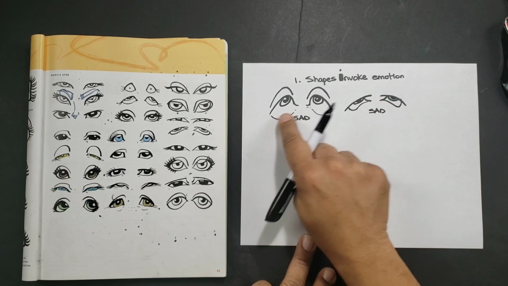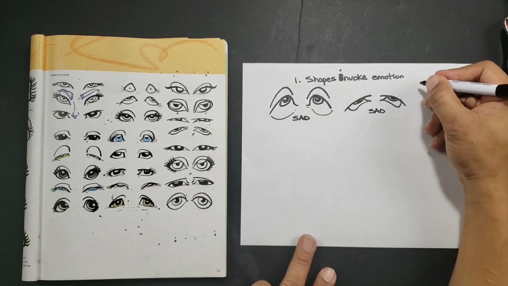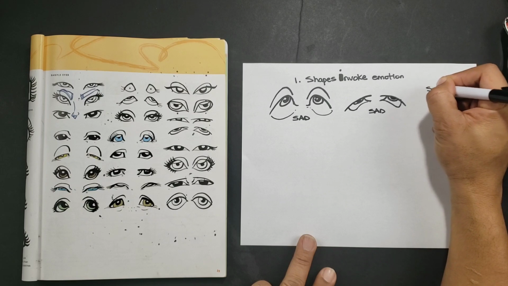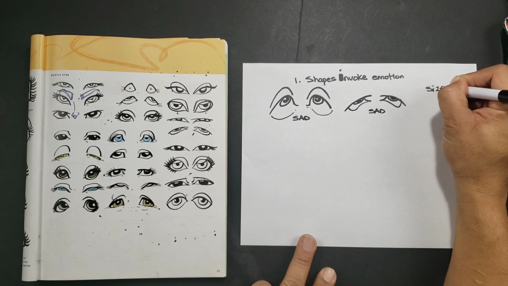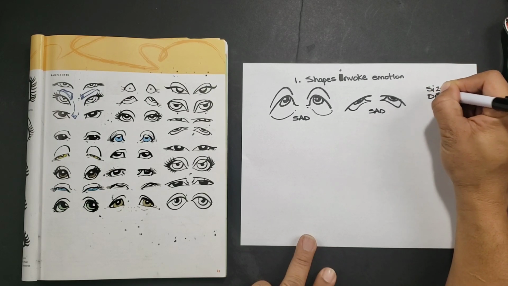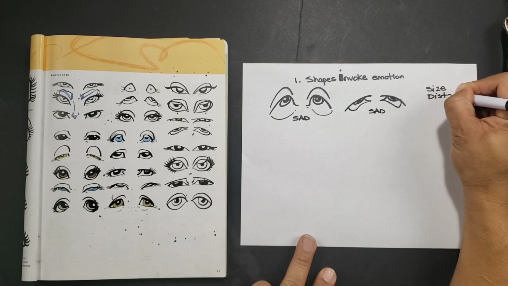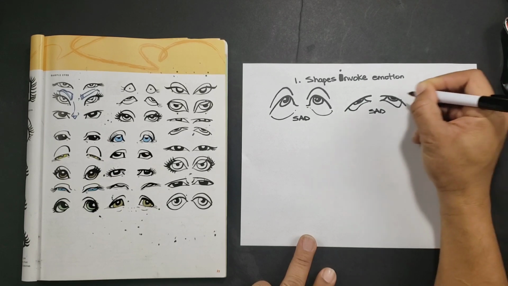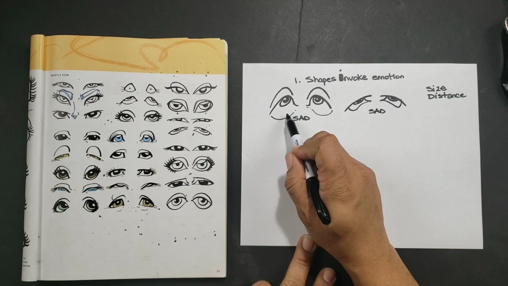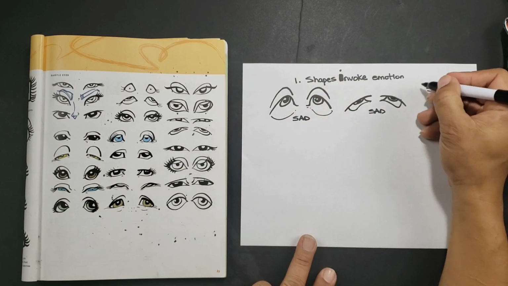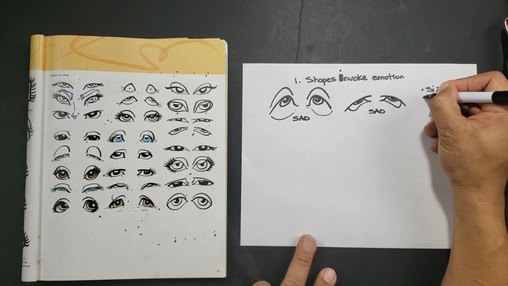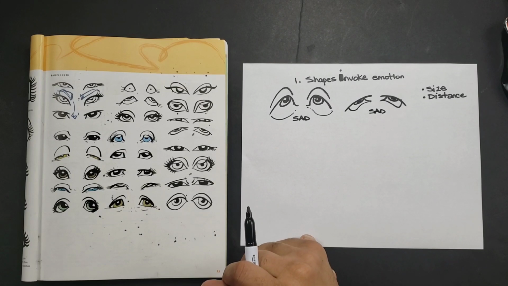And remember, when you draw in these eyes, you can vary the size of those eyes, the distance between them, okay? Or you might be able to use these but make them a little bit smaller or even a lot larger. That's up to you because you're the cartoonist, okay?